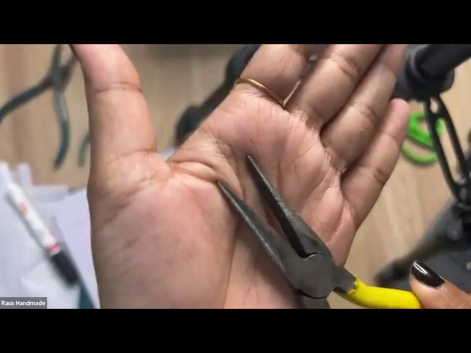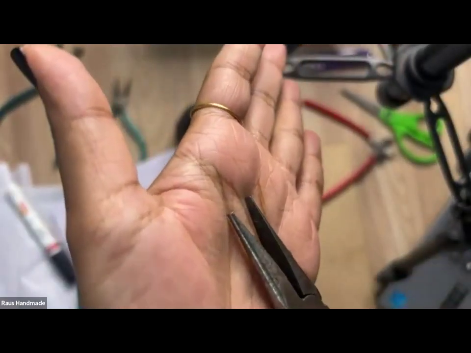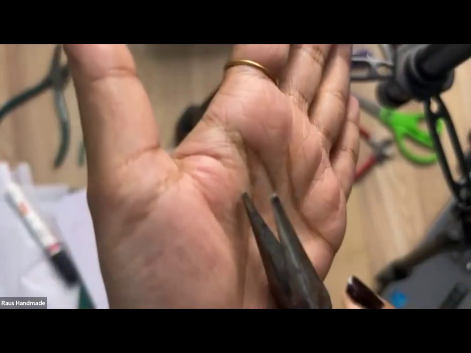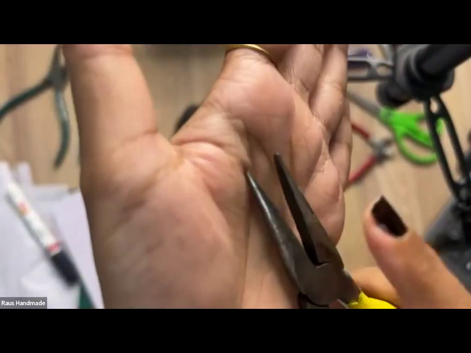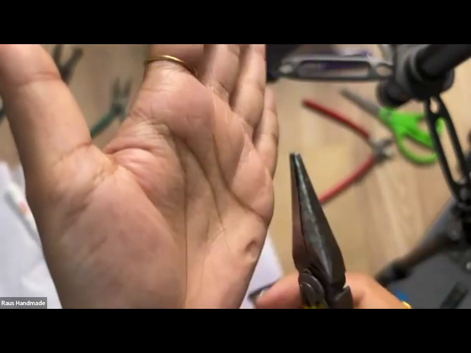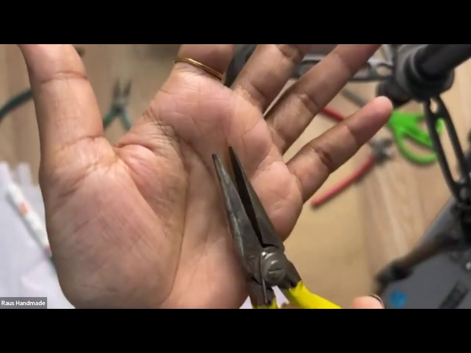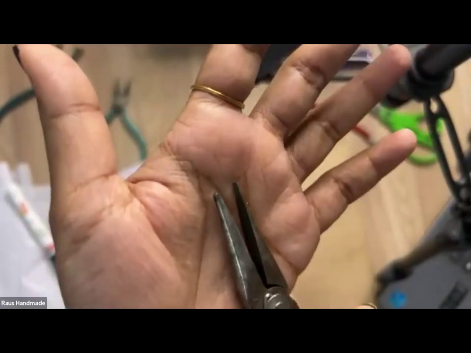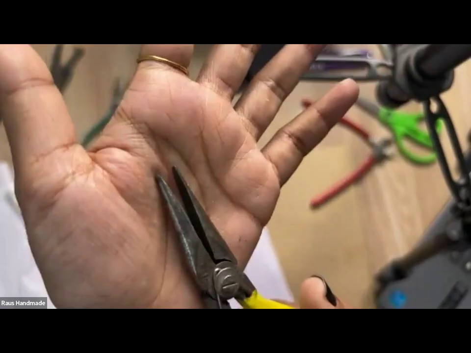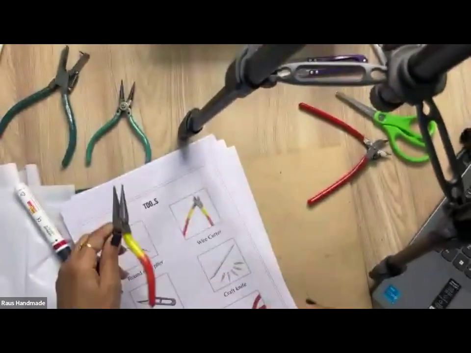And the next one is flat nose plier. This one we have given you in the kit. So basically with this we are going to create a flat surface or to crimp any material, and it also helps to create a loop.